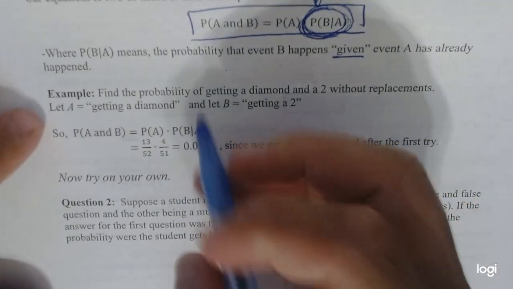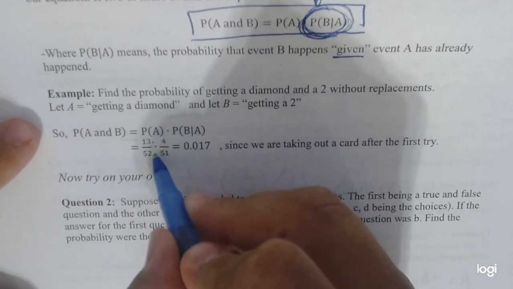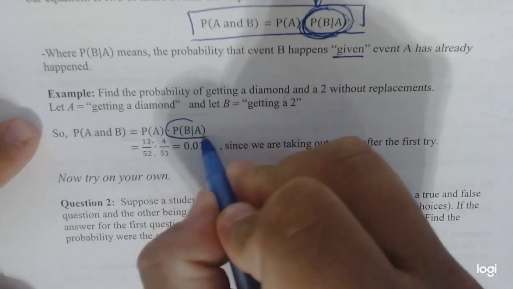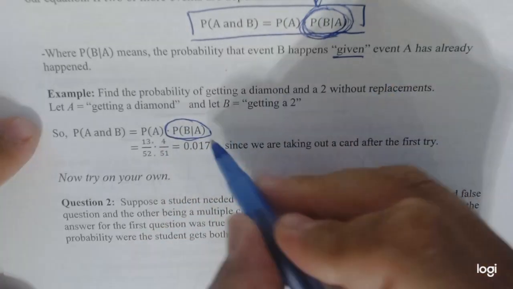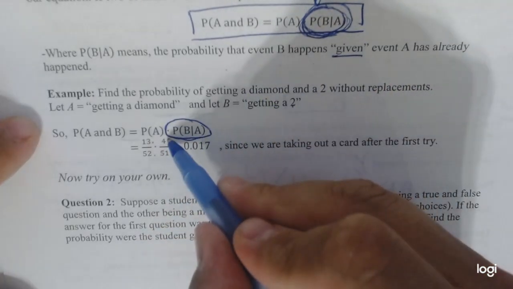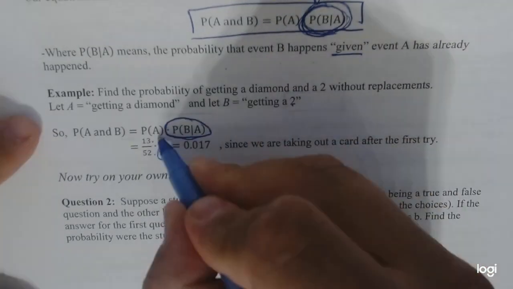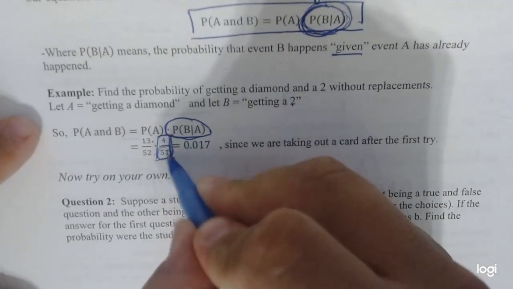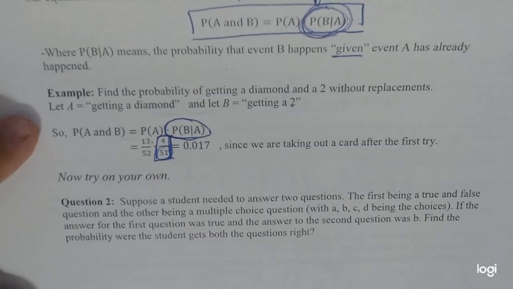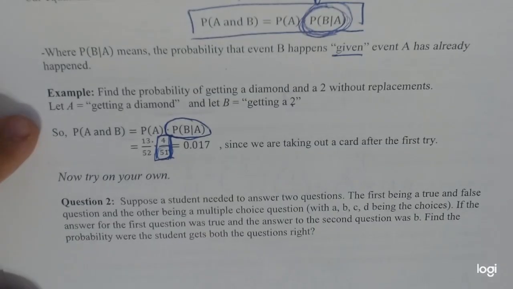So first off is getting a diamond, so it's 13 out of 52. And now notice this is the new stuff, right? That's the conditional part. So this is the probability of getting a 2, so there's 4 2s out of now 51 cards, because it's without replacements. So again, all we're doing is defining this in mathematical terms, because we need to define what it means in the word itself. Okay, that's it.